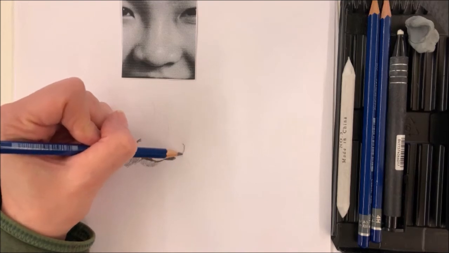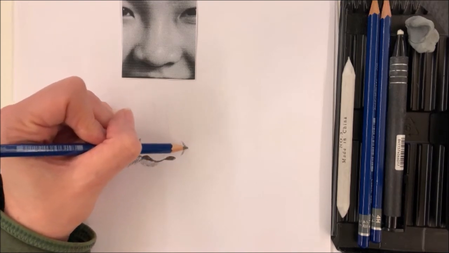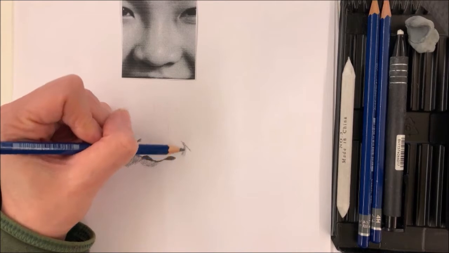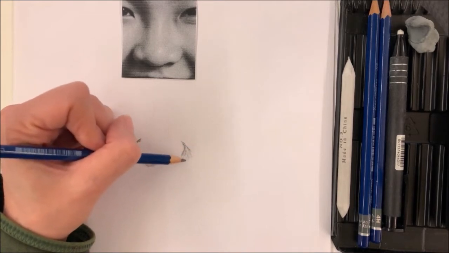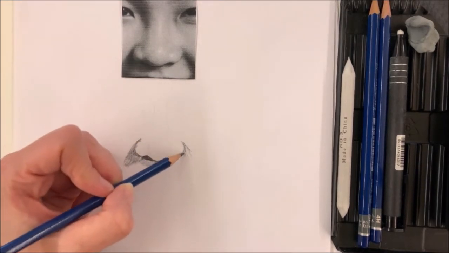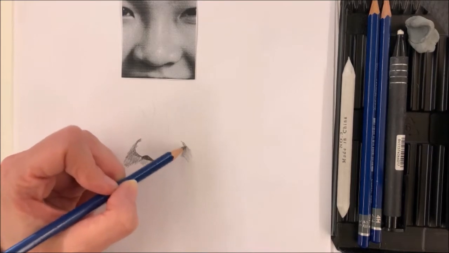I'm going to go to the other ala, or wing, of the nostril and shade from that down into that nasolabial crease.